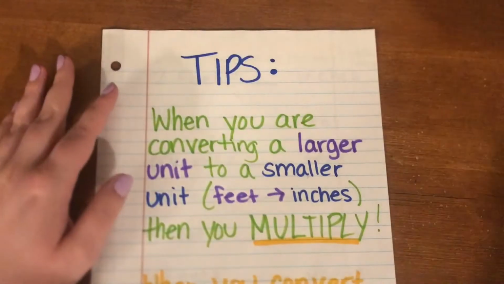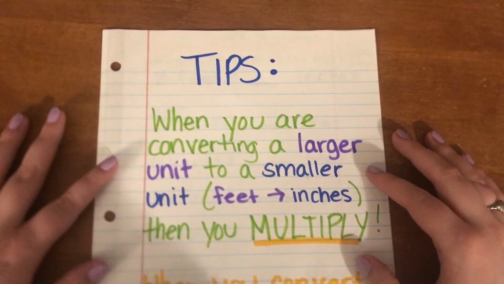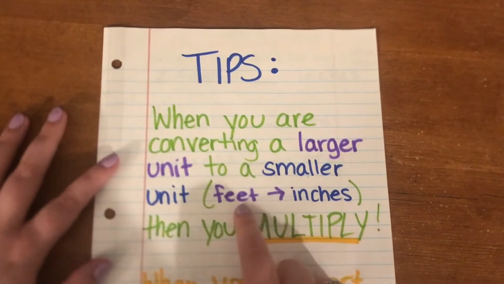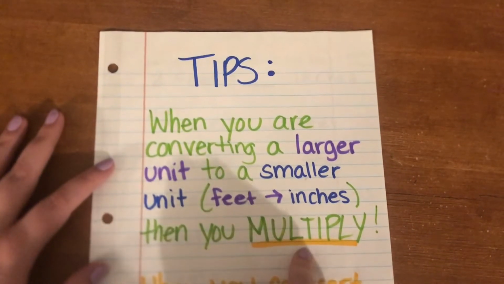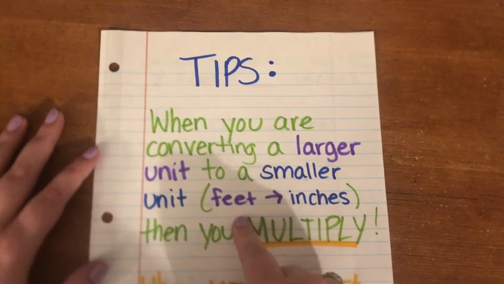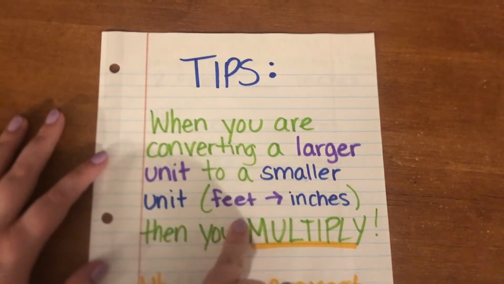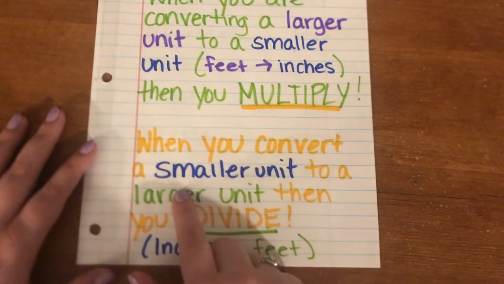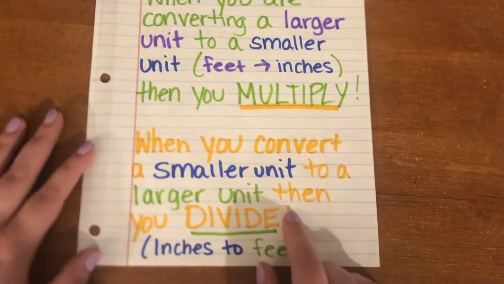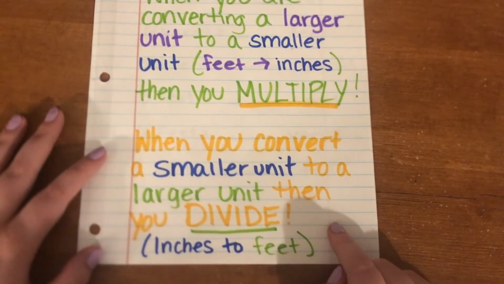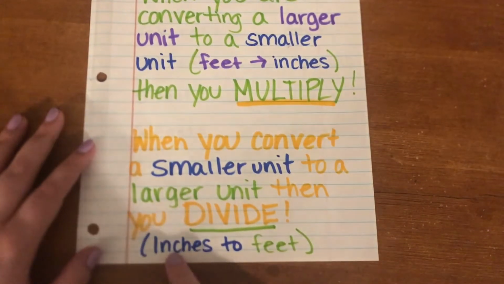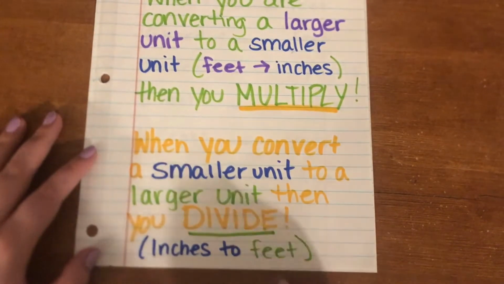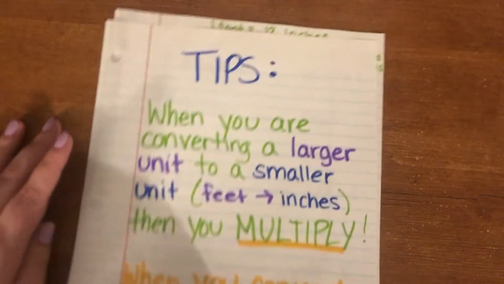A couple of things to keep in mind. When you are converting a larger unit to a smaller unit, such as feet to inches, because a foot is bigger than an inch, then you would multiply. So you would multiply the amount of feet to find out how many inches are in that amount of feet. And then when you convert a smaller unit to a larger unit, you are going to divide those numbers. So if you have an amount of inches and you want to find out how many feet those inches equal, you would divide. So let's look at some examples.